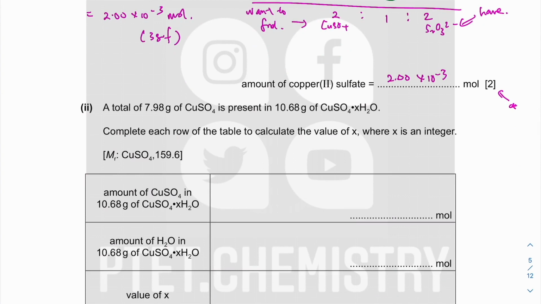To do this, so you know this is the mass that's present in that. So therefore the mass of H2O is going to be the difference, the one with water of crystallization minus the one with no water of crystallization. So that's 2.70.